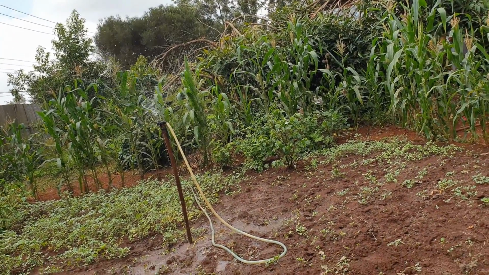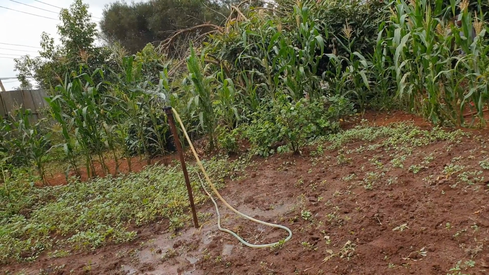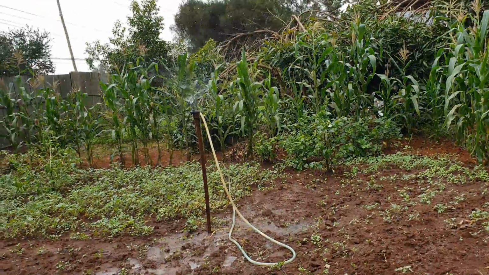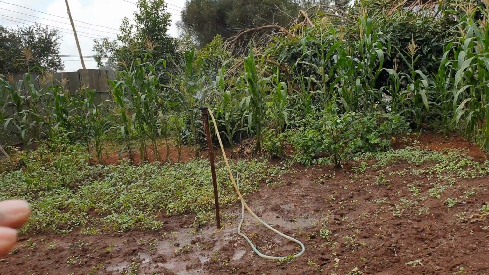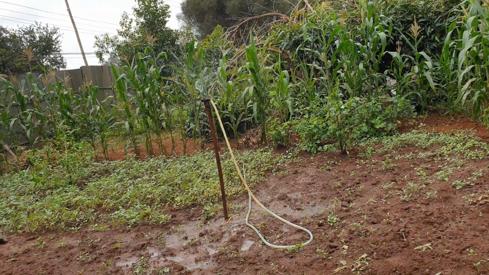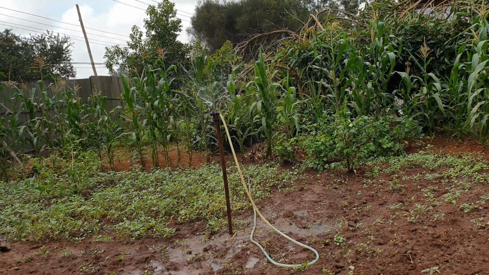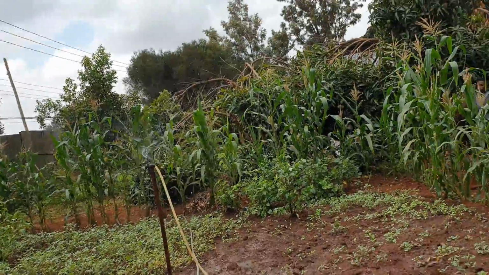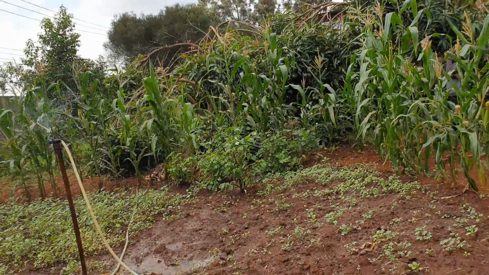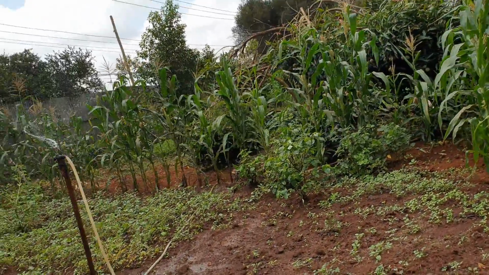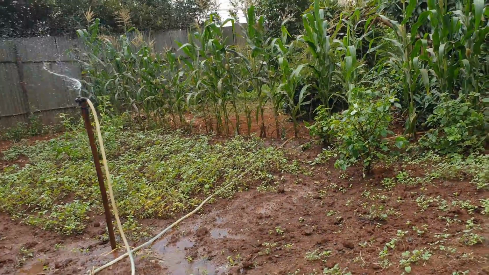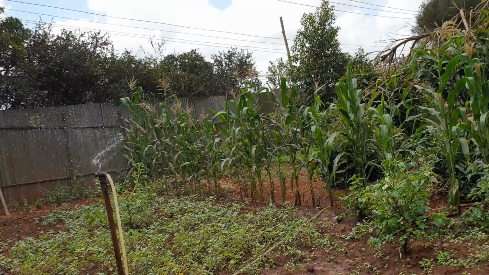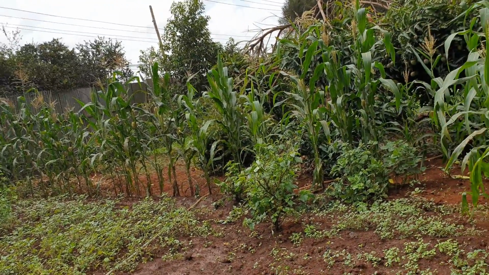The tank on top of the roof has a sensor. As soon as the water in the tank falls below a certain level, the electric pump automatically switches itself on, and therefore we have continuous flow of water, and this is what we use to irrigate here. Now George is going to show us how he's irrigating his kunde in the sacks manually.